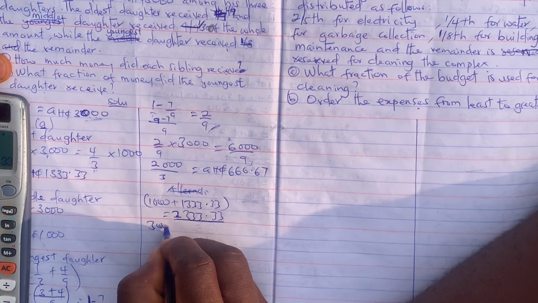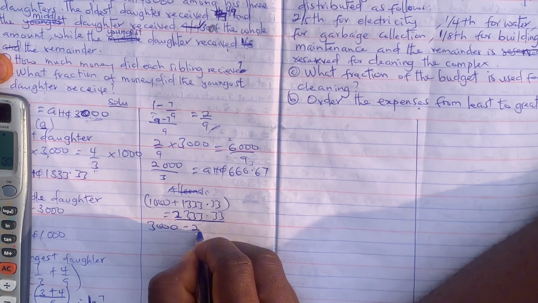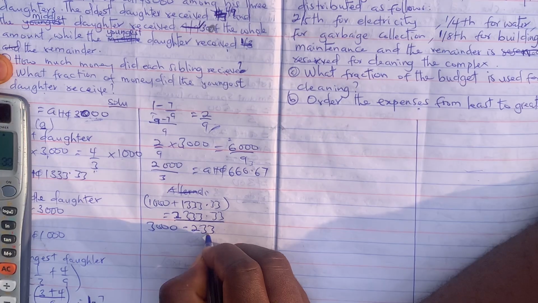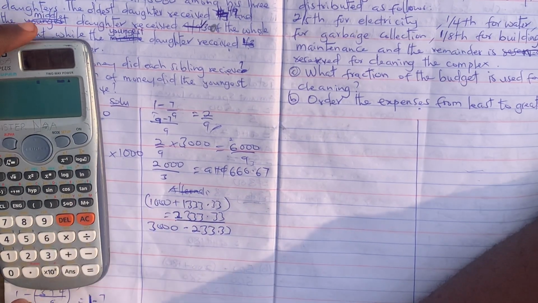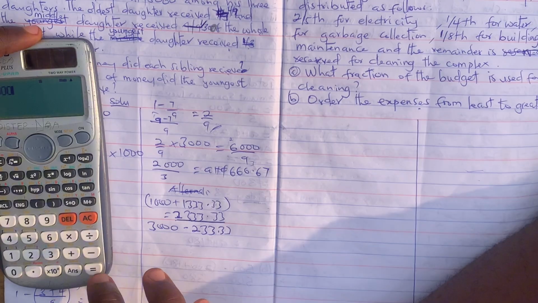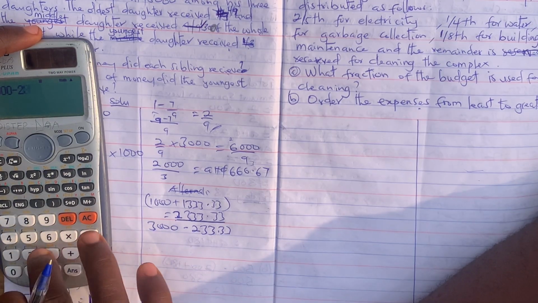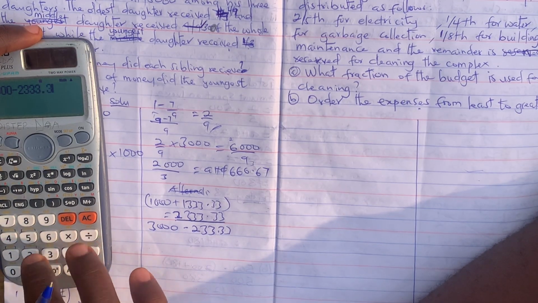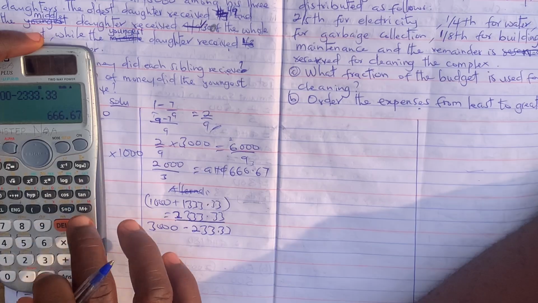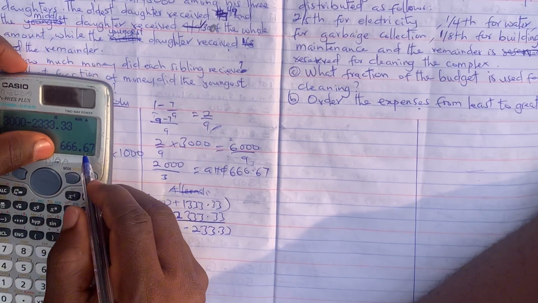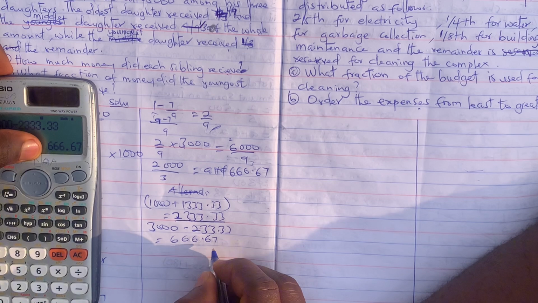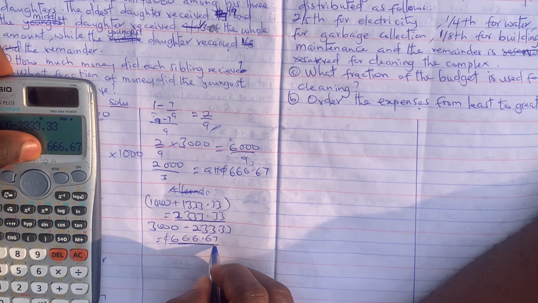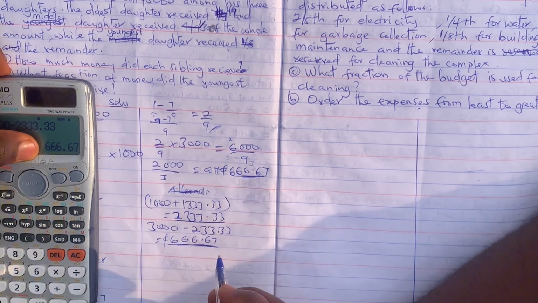So 3,000 minus 2,333.33, you get 666.67. That's the same amount we calculated here.